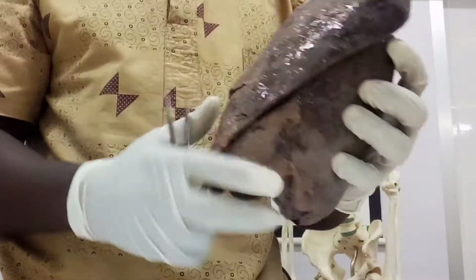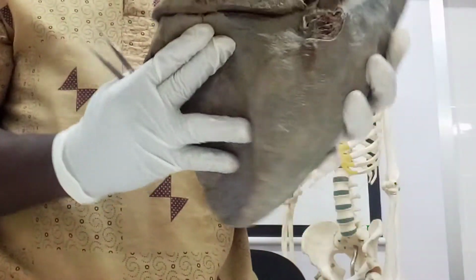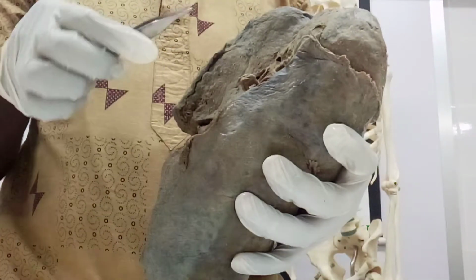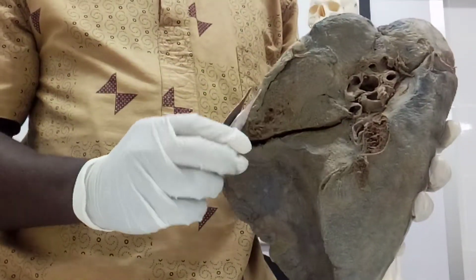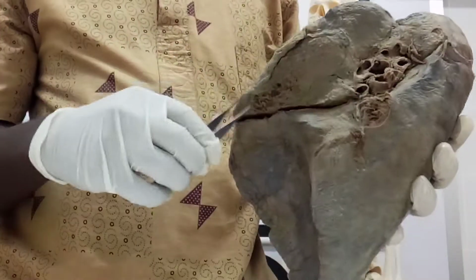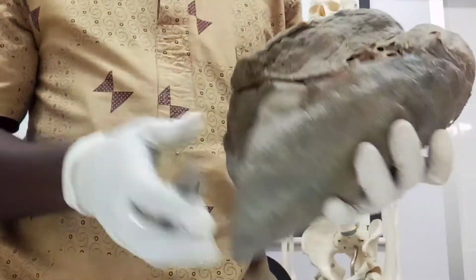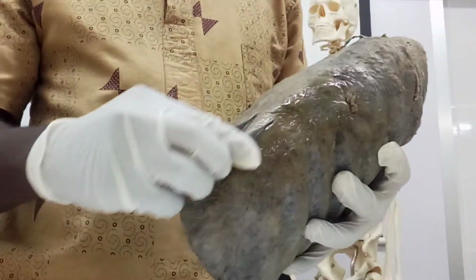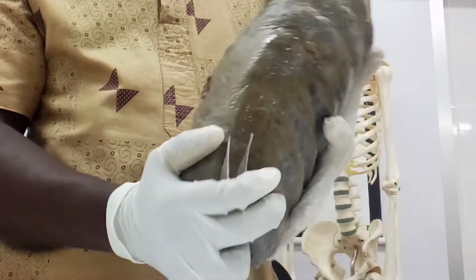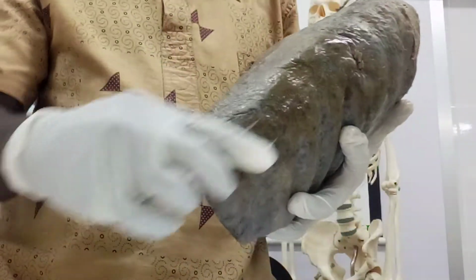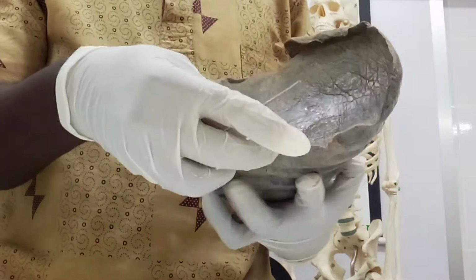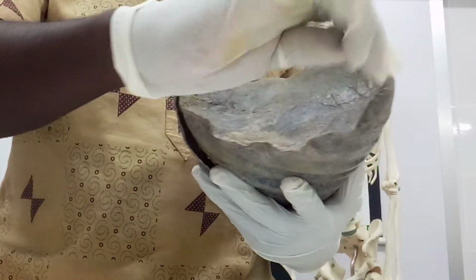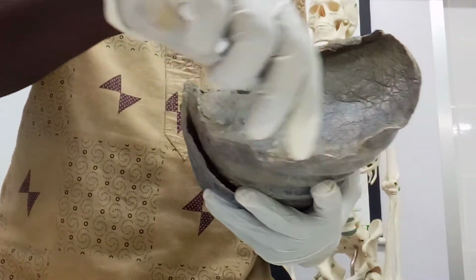It presents what we call an anterior border, which is a bit sharp and well defined. Then we also have the posterior border, which is ill defined, it's blunt. And then at its lower end, we have the inferior border, which is also sharp.